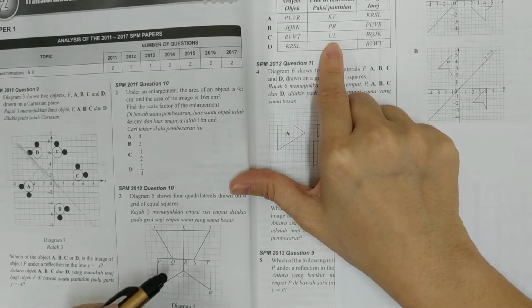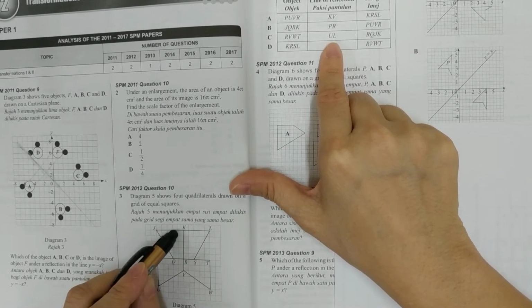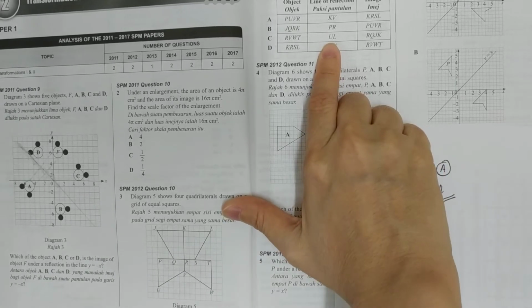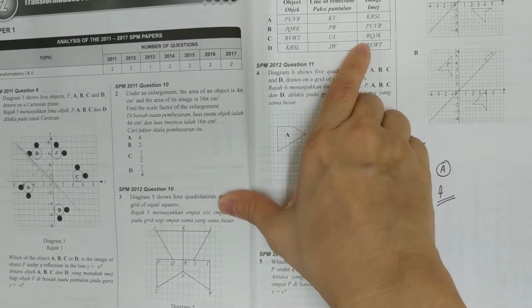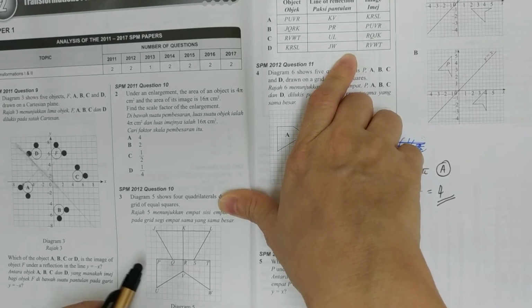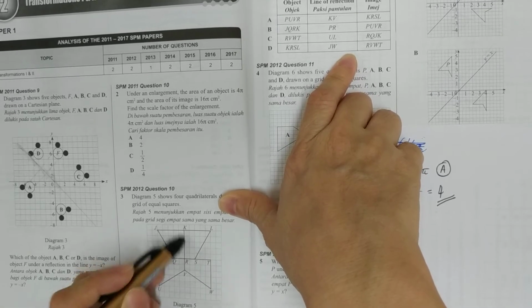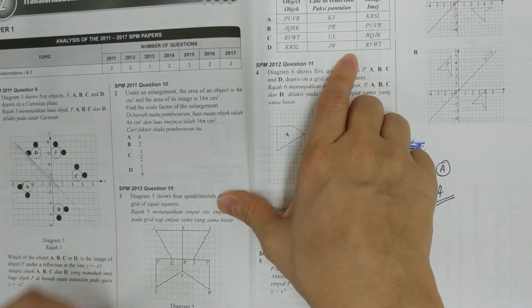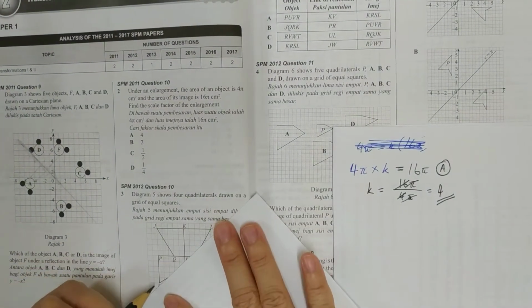Yeah, it's possible. Because 1, 2, 3, 4, 5. 1, 2, 3, 4, 5. Oh, wait a minute. They say it's RQJK. Oh yeah, that's RQJK. That's right. So if we draw a line, where is that edge? From U to L.